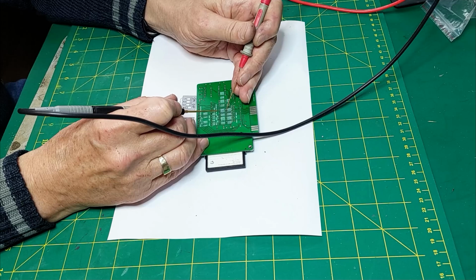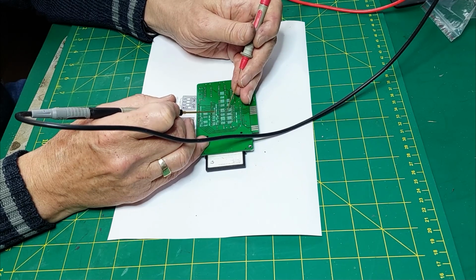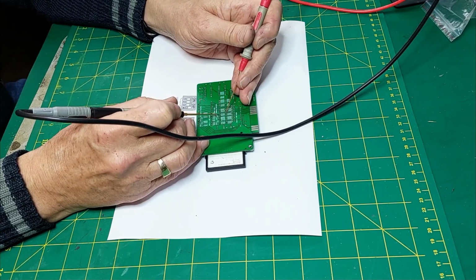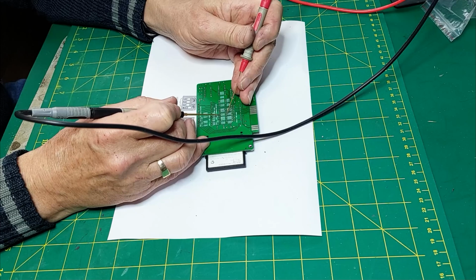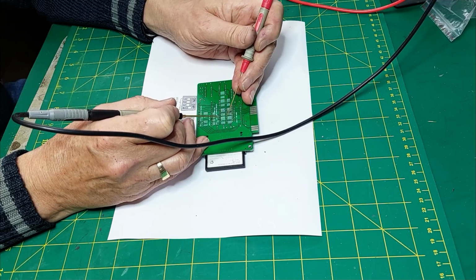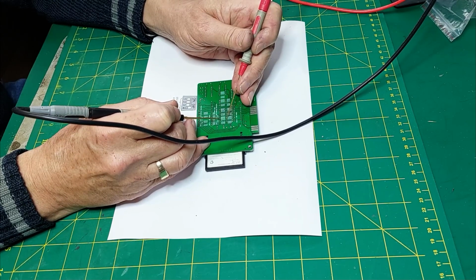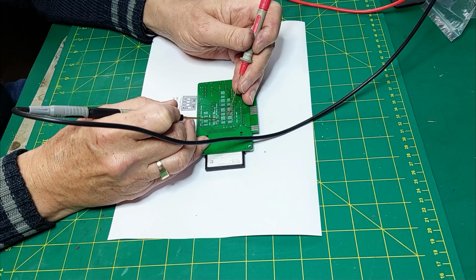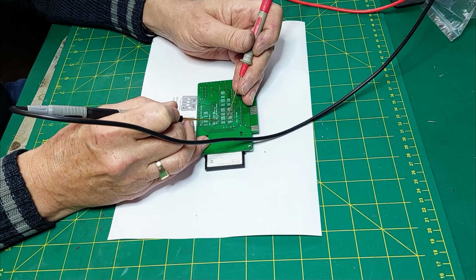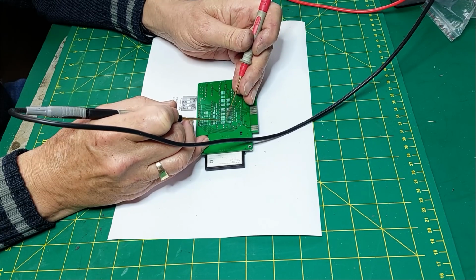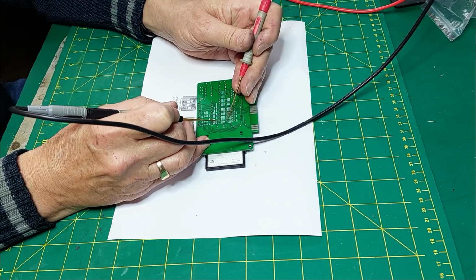Yeah, 1 is not connected. 3 should be on. Yeah, 4 should be on. 5 should be on. 6 should be on. 7, not entirely happy.